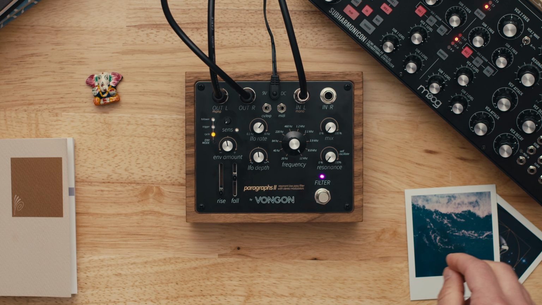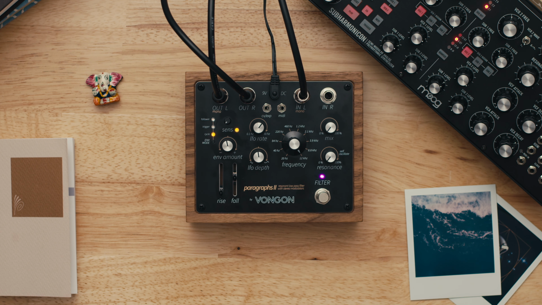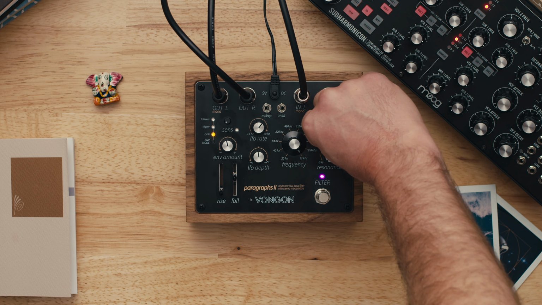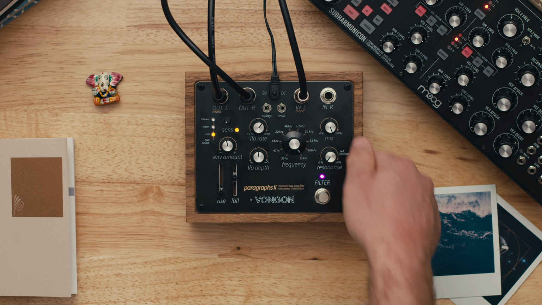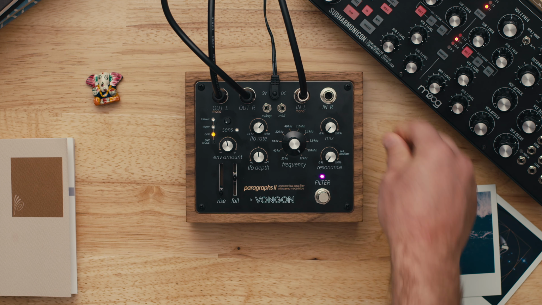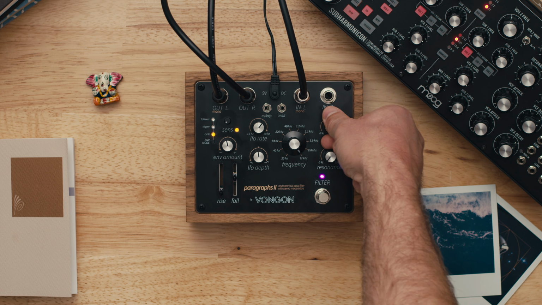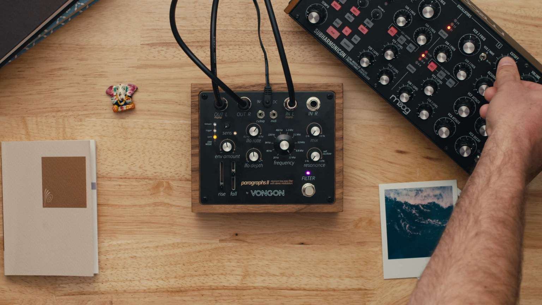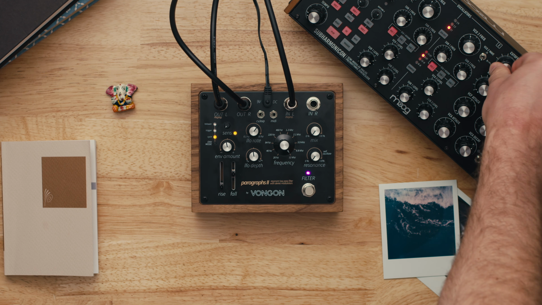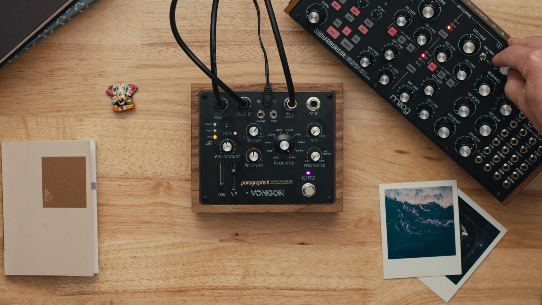So before we do anything else, just notice that our wide open point on the Paragraphs 2 is 12 kilohertz. So there's some sauce involved even with it wide open. All right, here's the Subharmonicon's filter. We'll sweep from closed to open with no resonance.